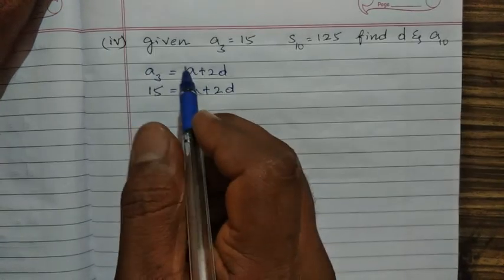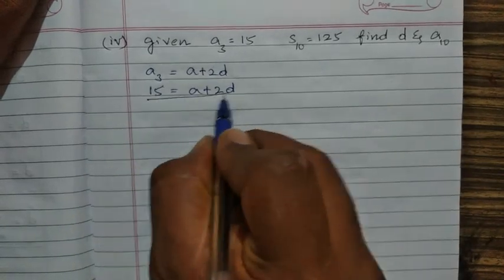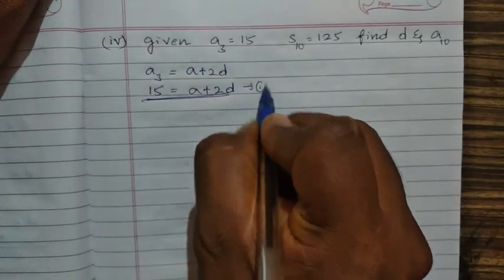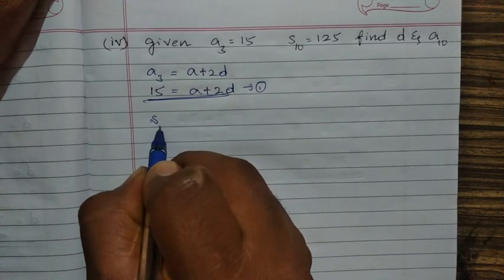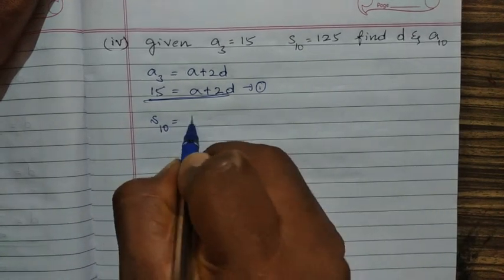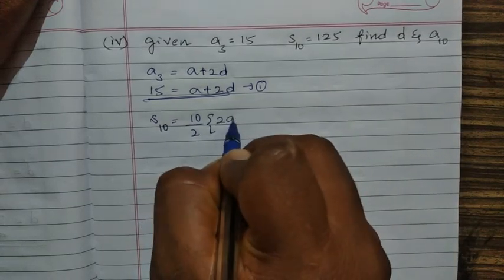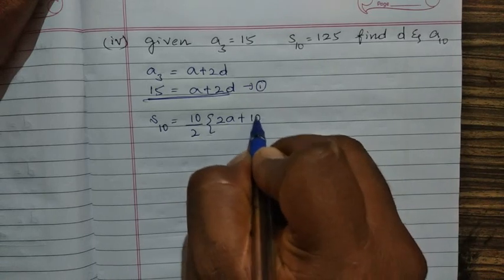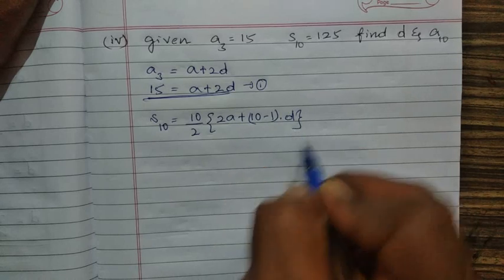Then they have given S10 is equal to 125. So let this be one equation. Now S10 is equal to 10 by 2 into 2A plus 10 minus 1 into D, isn't it?